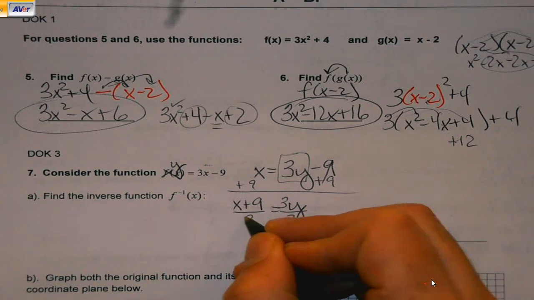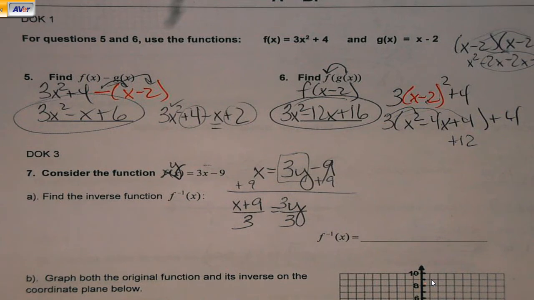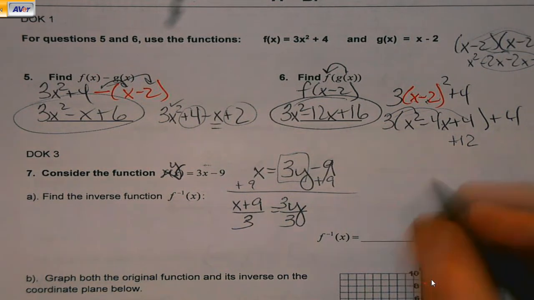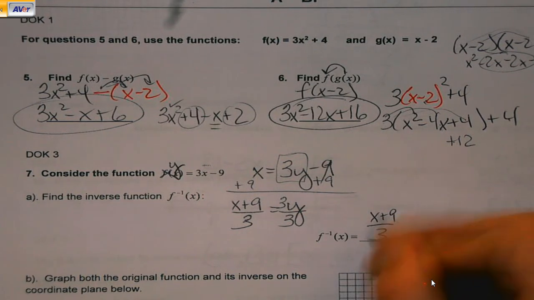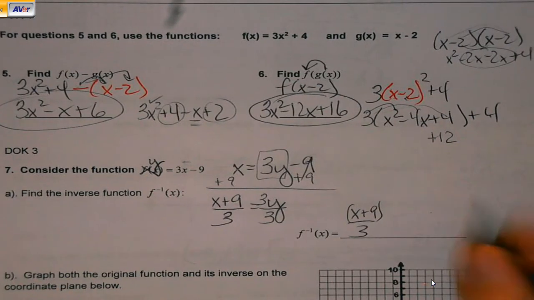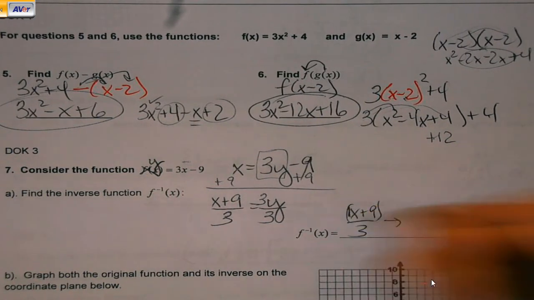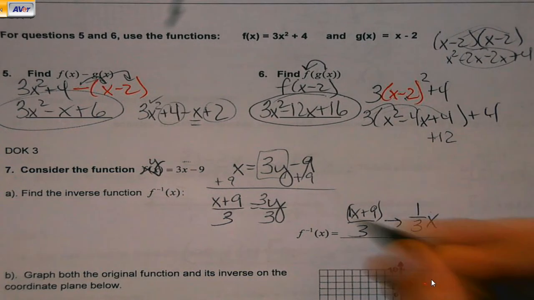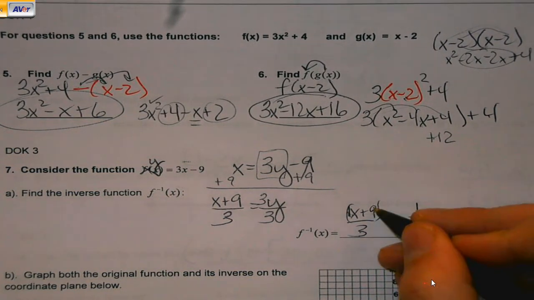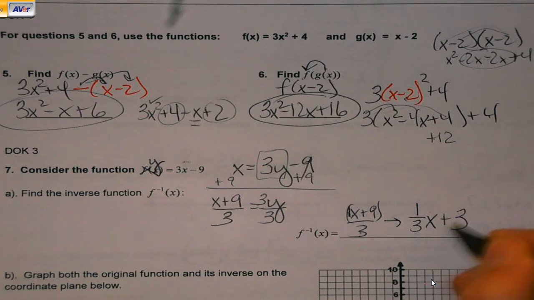Now divide by 3. And again, noticing that I'm going to have to graph it down below, could I just write it as x plus 9 over 3? Sure. Is that going to be the easiest to graph? Probably not. So remember, I can break this into 2 separate fractions. 1 over 3 I can't do much with. 9 over 3 I can, though. So I would prefer to see it this way.